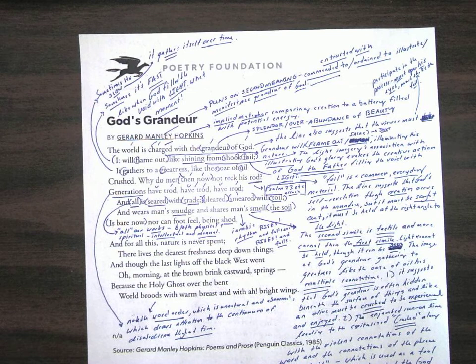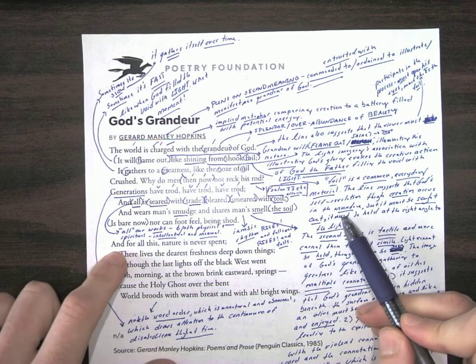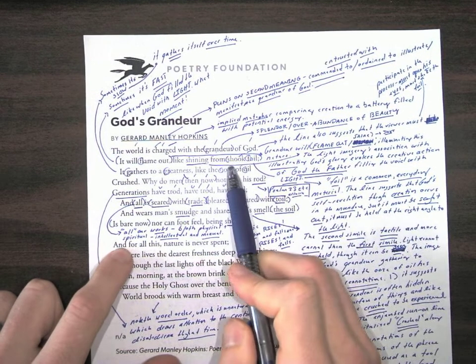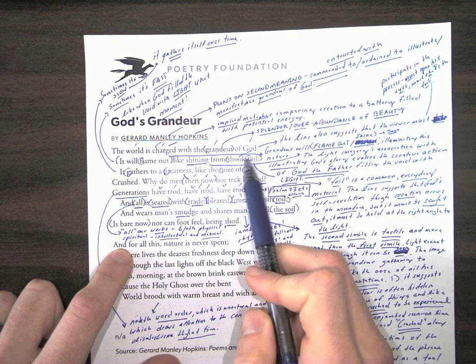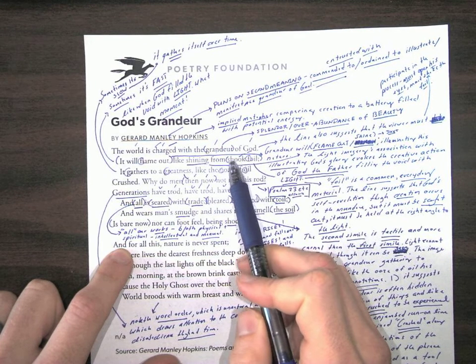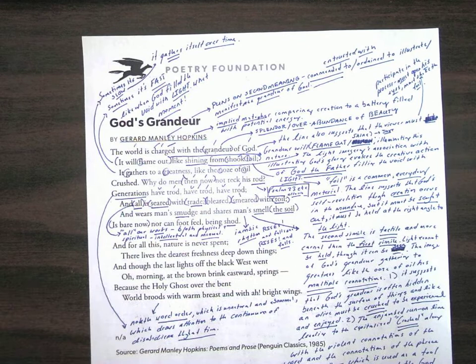The line suggests that God's self-revelation through creation occurs in the mundane, in the regular. But notice from shook foil. Notice the adjective. It implies an action. Someone's doing some shaking. Someone's handling this foil.